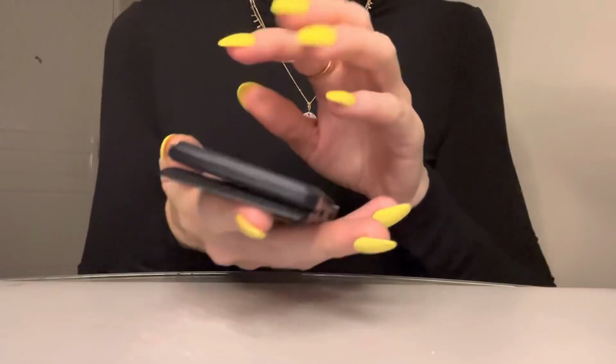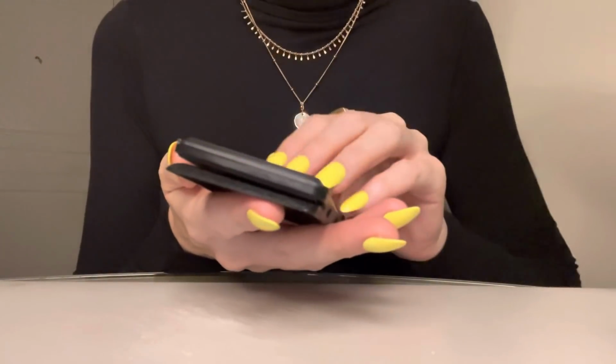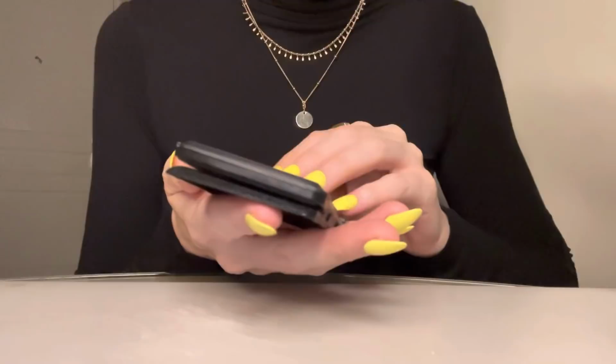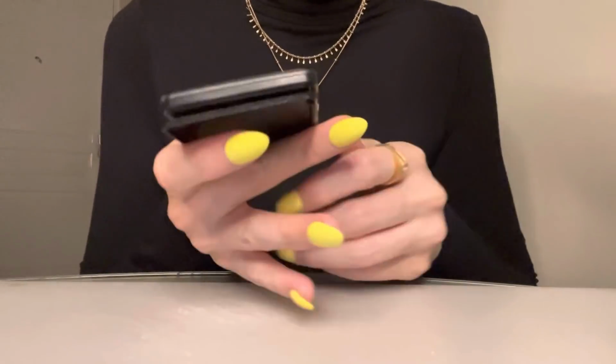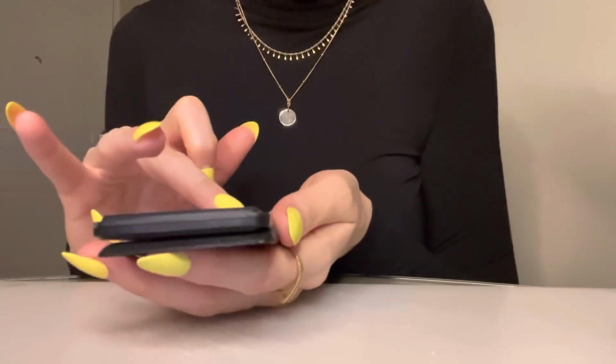Okay, so I'm just going to go ahead and count in Arabic for you guys while tapping and clicking on our little calculator.